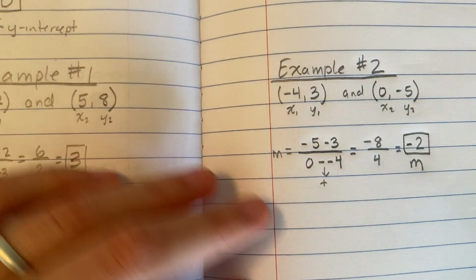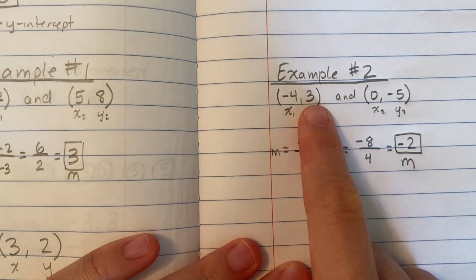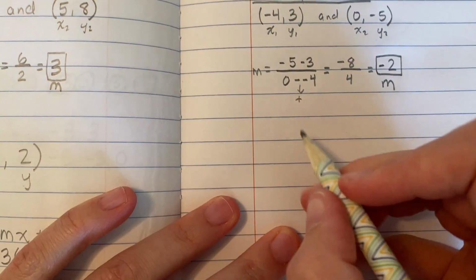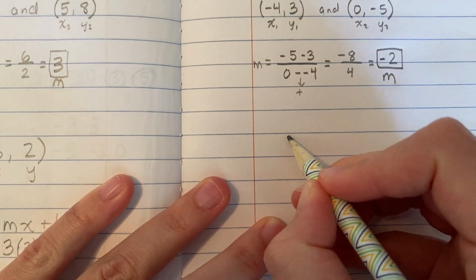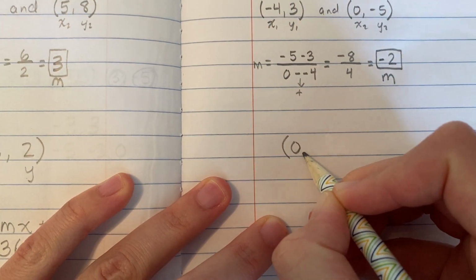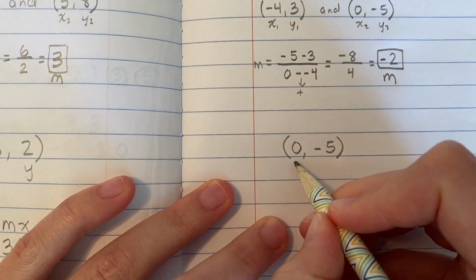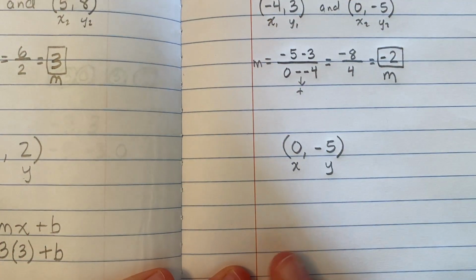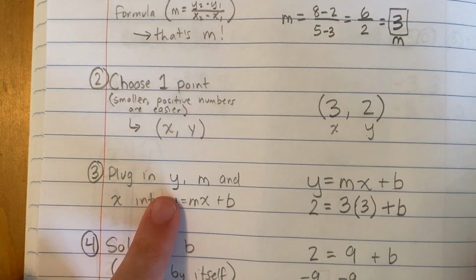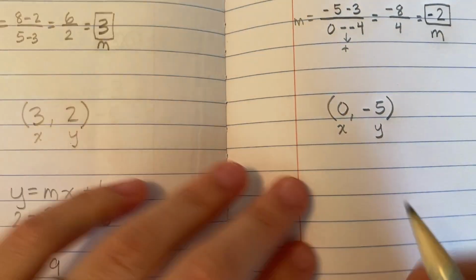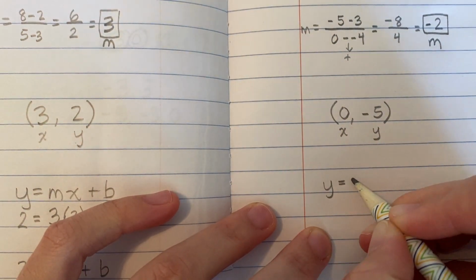In this case, I have a positive and a negative, and I have a 0 and a negative, right? I'm going to just go ahead and choose my point with 0 in it. Remember, I can choose either point here, so there's no wrong answer. There's just usually an answer that's a tiny bit easier, but this is my x and my y. And now my next step, remember, I'm plugging in y, m, and x into y equals mx plus b. So here's my y equals mx plus b.